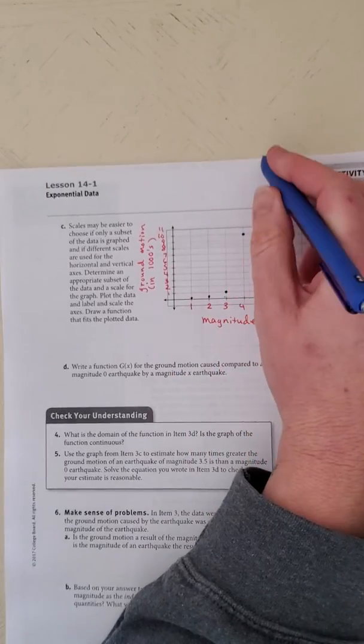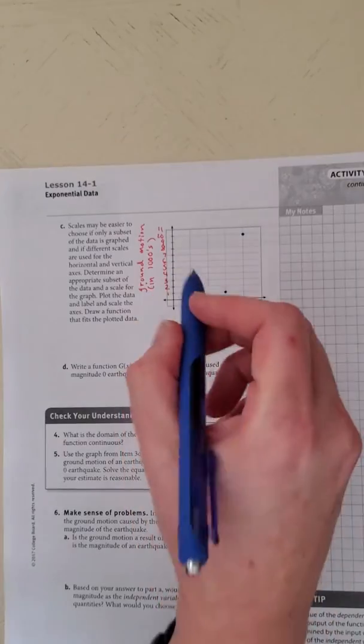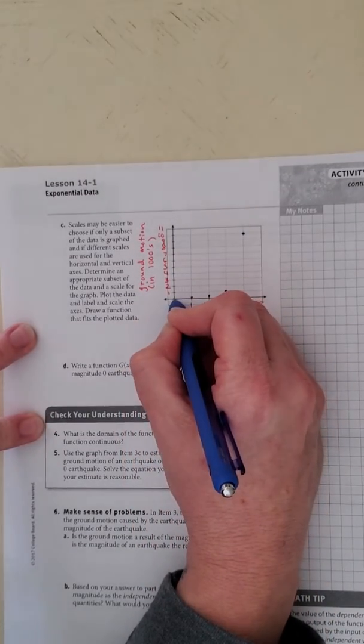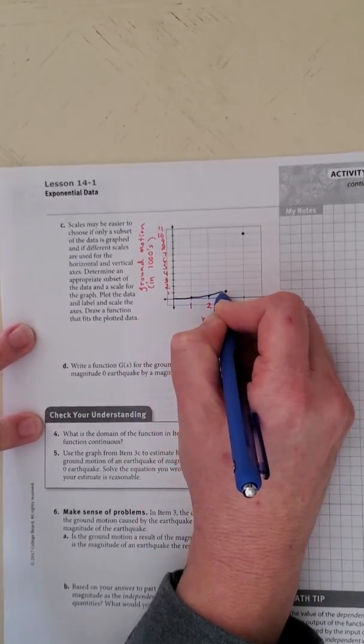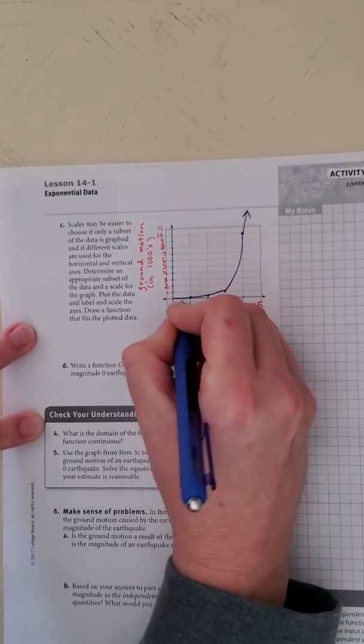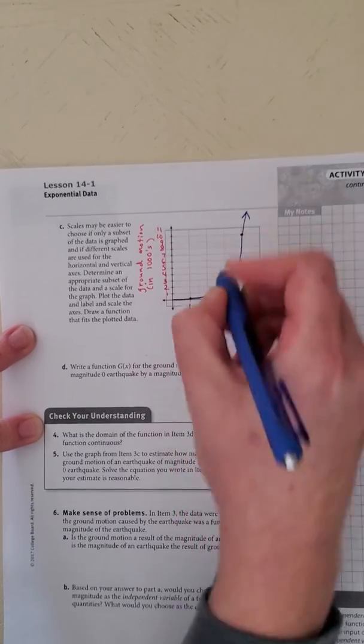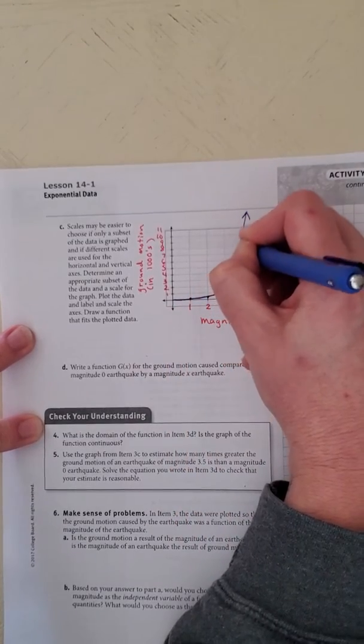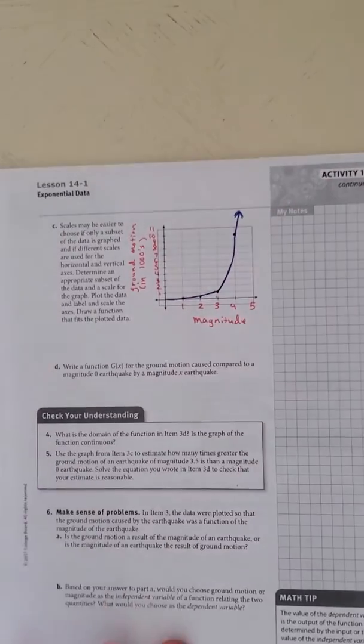And then 5, 100,000 will be way off my graph. But these 4 points can help me to see a little bit more clearly my function growth. So we have a nice, smooth, continuous function growing exponentially.